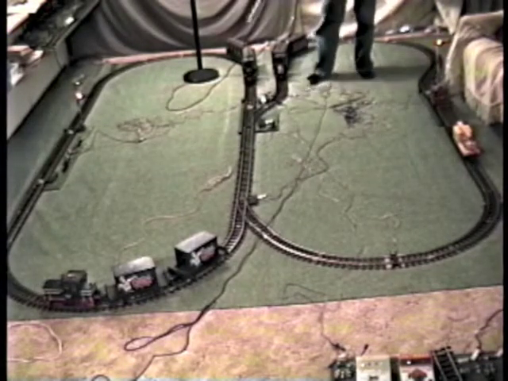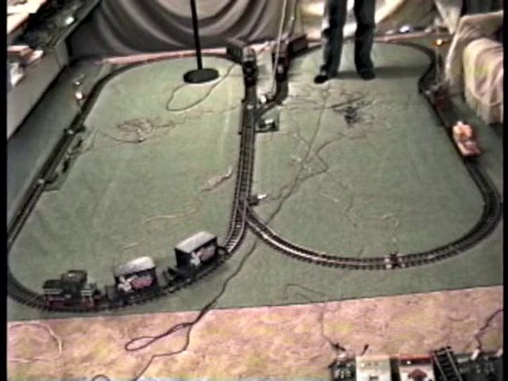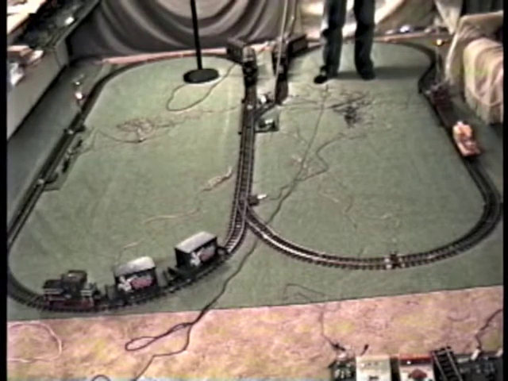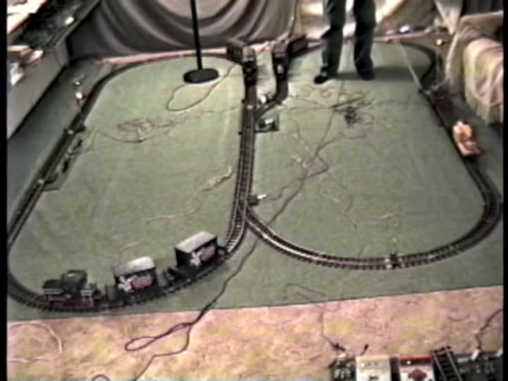This train can't go anywhere until this train leaves this block and passes over this track contact, which sets this block to green.